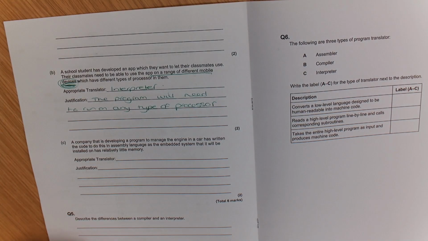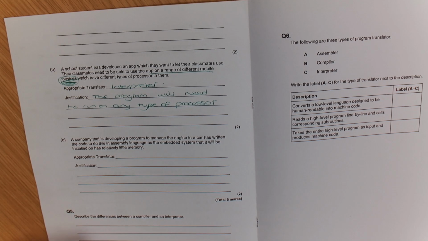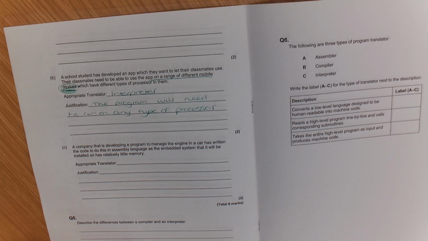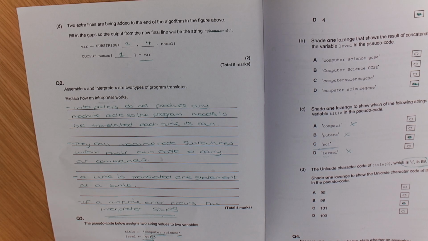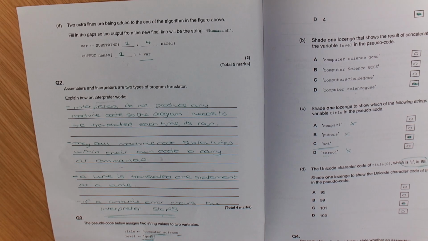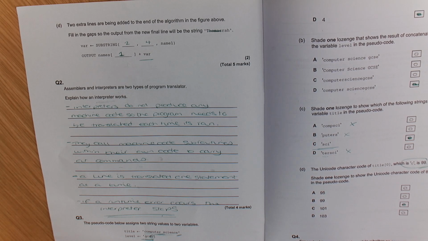Yes? But then for the first one, if they have to use it on their own personal computers, surely the processors might be different, so you can't use a compiler for the first one either. No, the key point in the first one was about the selling of it. Yeah, but it says they've developed a program they don't want to sell. But they also use it on personal computers, so surely they'll have different processors. The compiler won't work.